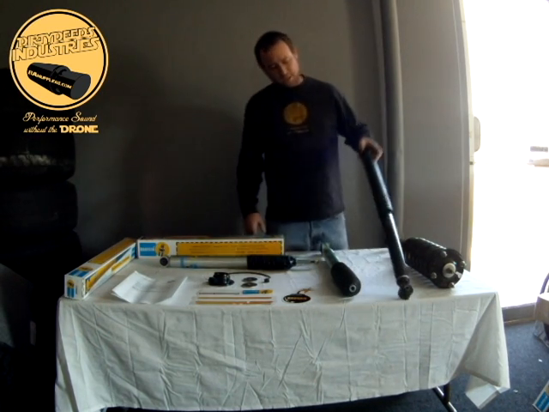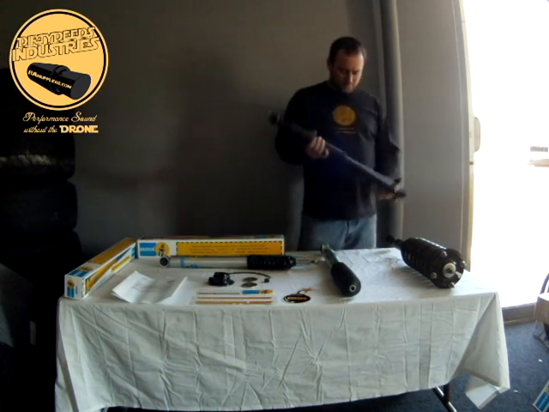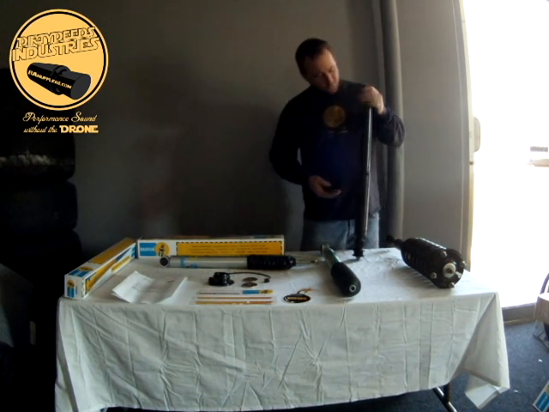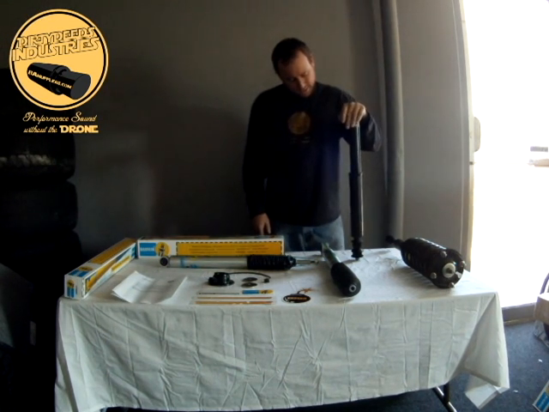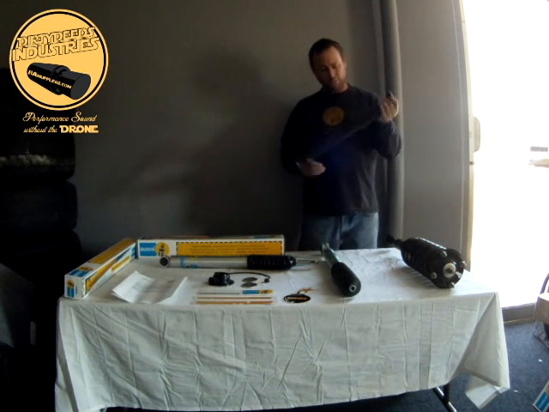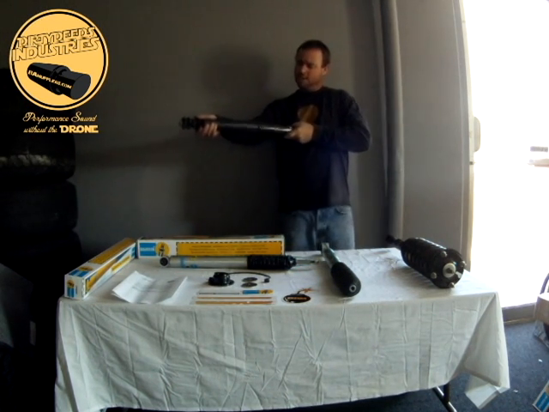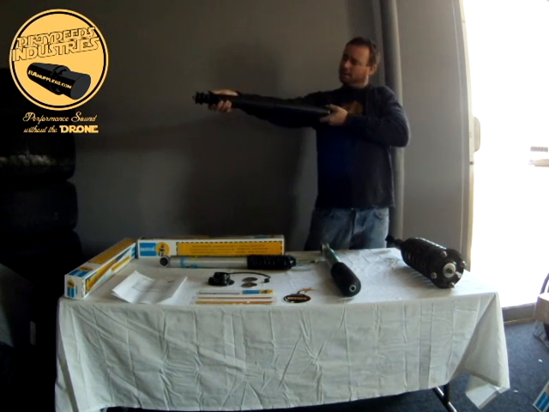However, the stock rear shock is worth noting here, because you can notice I can actually push that down with one hand. It doesn't take a whole lot of effort to push that down. And then when you pull it back out, it's a little slower to bring back out.